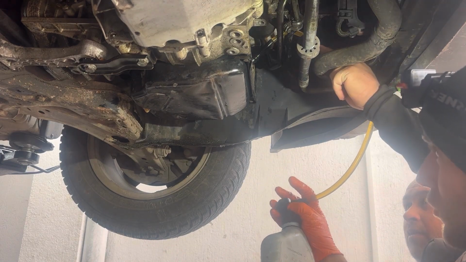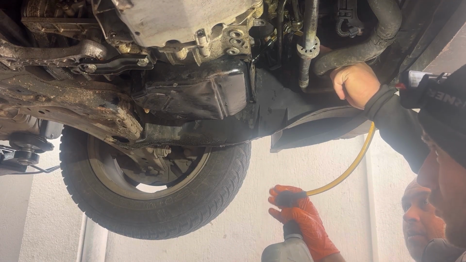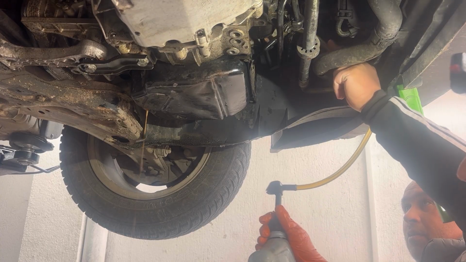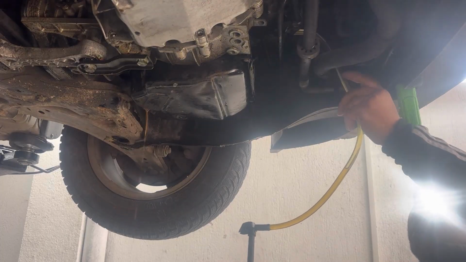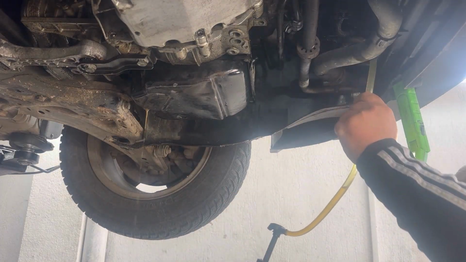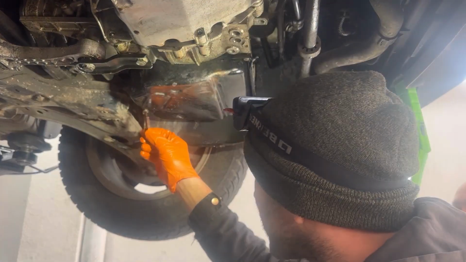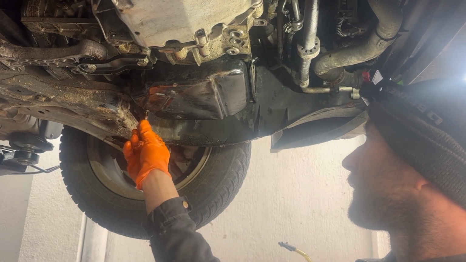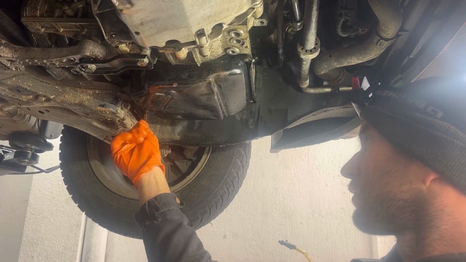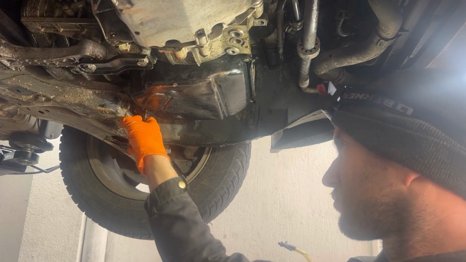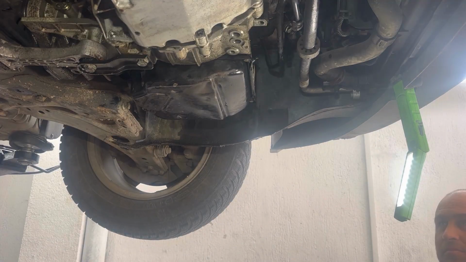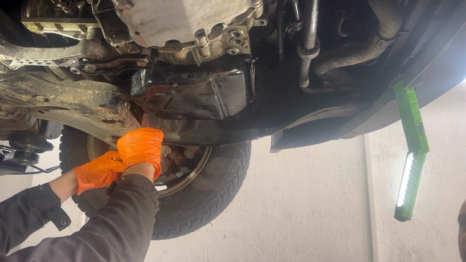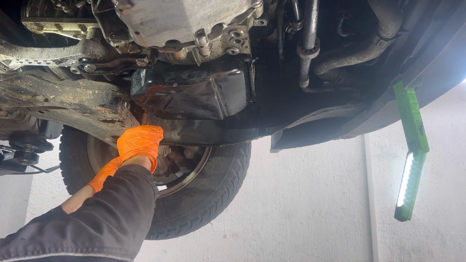Here we can see there's still no steady flow of oil, but it should start flowing in a second. You can see it started flowing now, so now I'm going to put the drain plug back on and tighten it, and the oil level is at maximum now. Remember, this whole checking of the level of the transmission oil has to be done with the engine running. You cannot check the level of the transmission oil if the engine is not running.